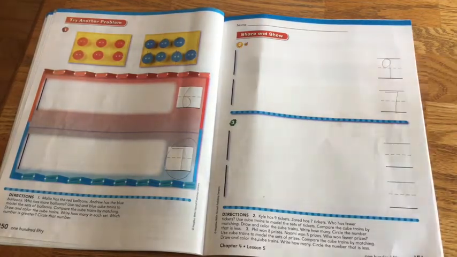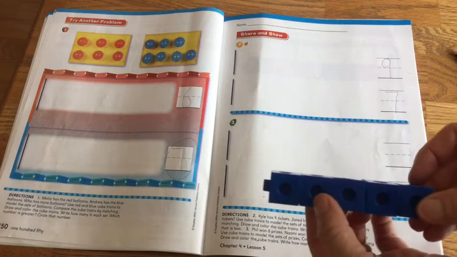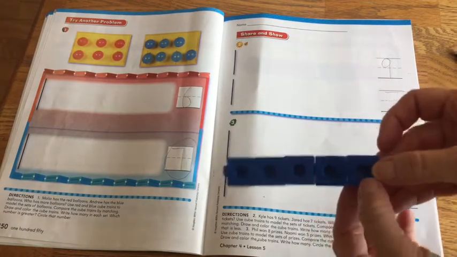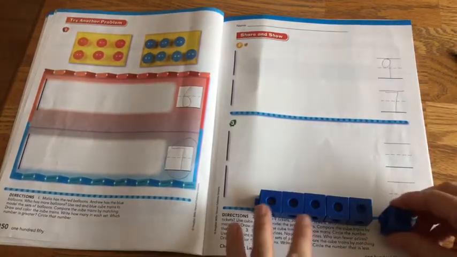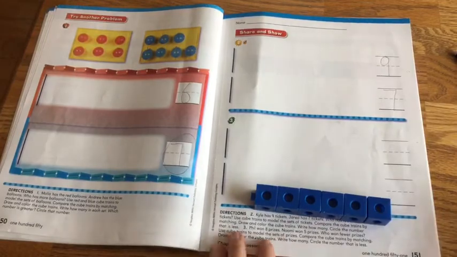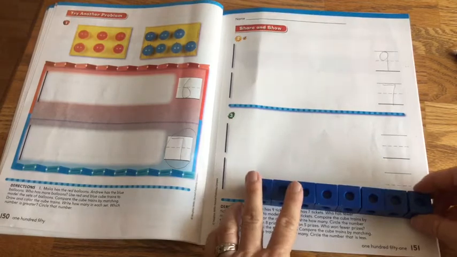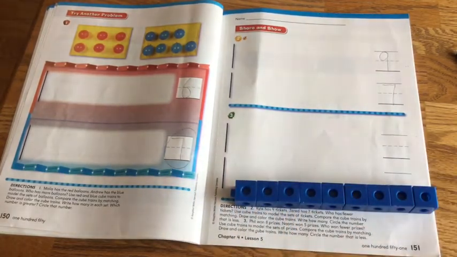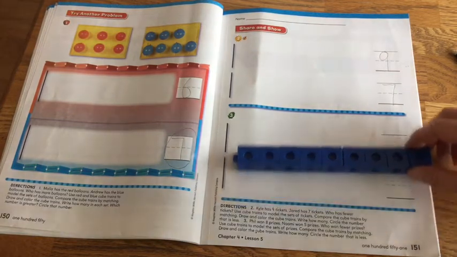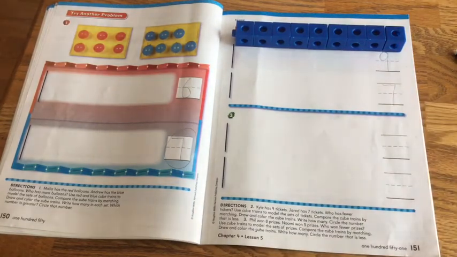And you may already know which number is less, but let's make our cube train. Let's do a blue cube train for 9. 1, 2, 3, 4, 5. Oh, I need some more. Let's put another one on. 6, 7, 8, 9. There we go. I have a cube train of 9. So we're going to put it up here. There's 9. The bottom one is 7. Let's do a red cube train of 7.